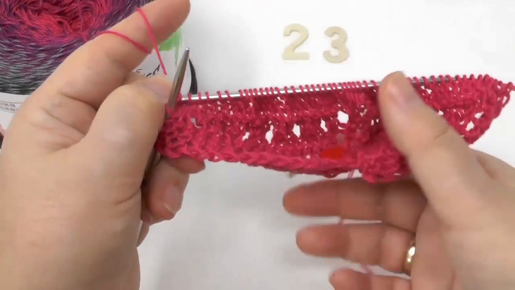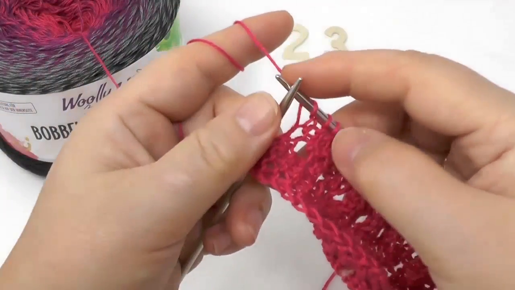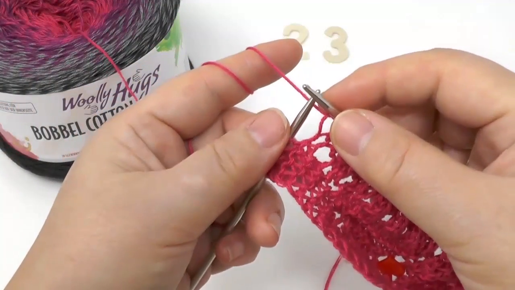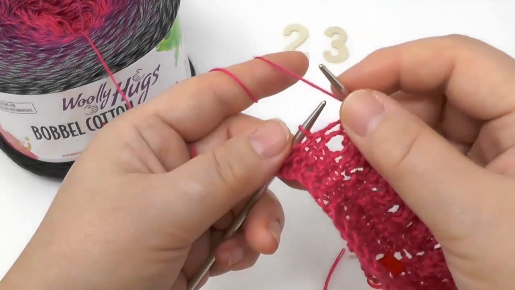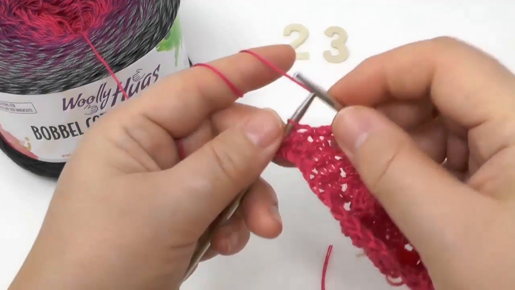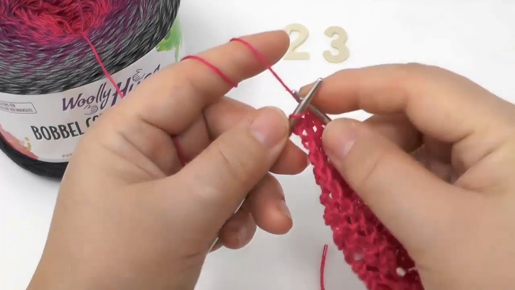And with that, the pattern repetition ends. And after that, we end the row with a yarn over and 4 knit stitches, the 3 usual stitches and the border stitch.